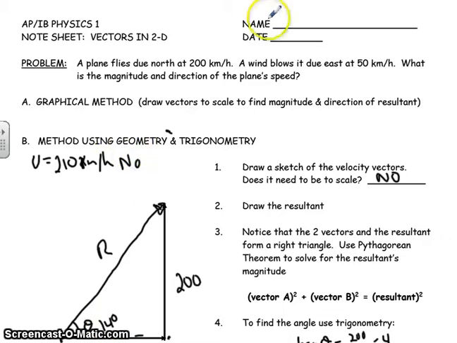So, I'm sorry, let me erase that. I forgot the 14 degrees part. So we would say 210 kilometers per hour at 14 degrees north of east. So we can't use a protractor here because we haven't drawn a scale. We have to do trigonometry. Again, the trig part isn't hard. You just got to recognize where to draw your theta, and it's always at the beginning. And this angle is referenced to the east.